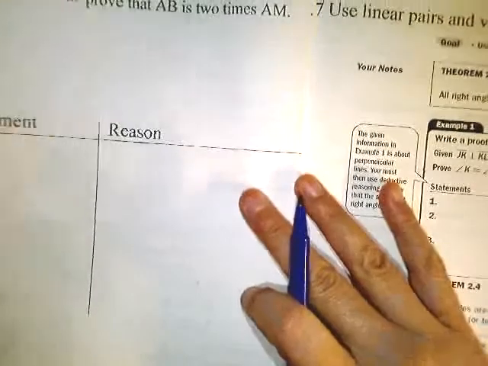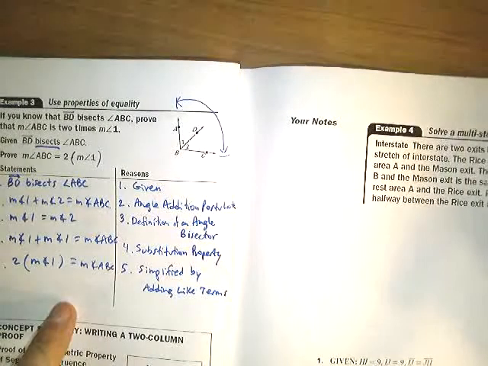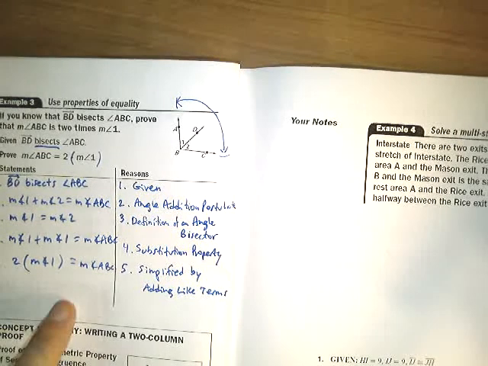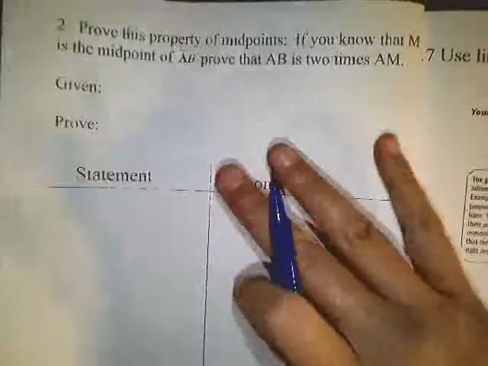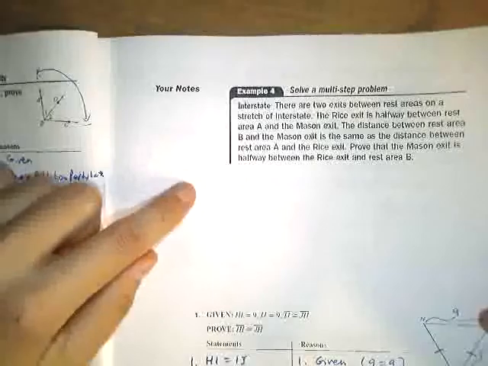This one is very, very similar to this one. This property is basically the same as this, but with midpoints. So for that reason, I'm not going to put it in this video. But you can get these notes from your teacher if you really want the hard copy of what we did in class. You could get this, and this one over here as well that I did not cover.